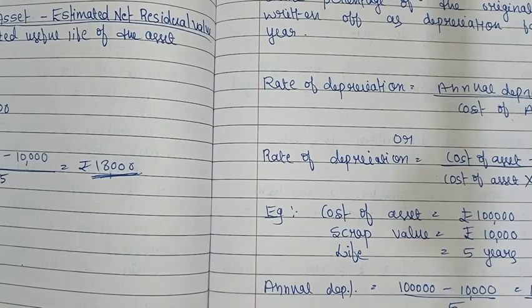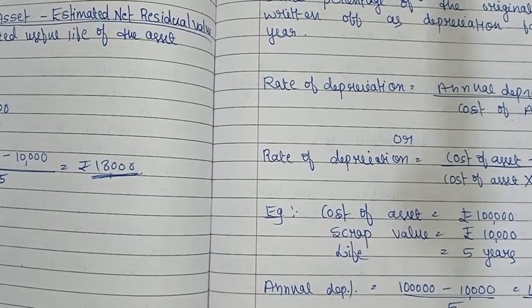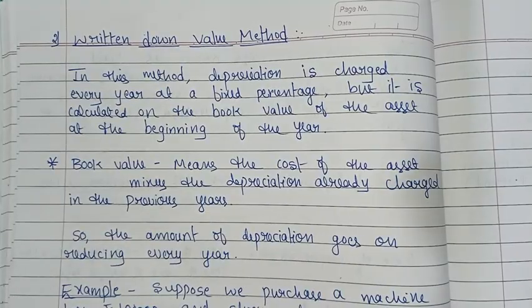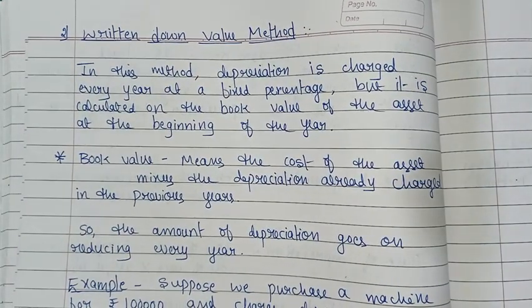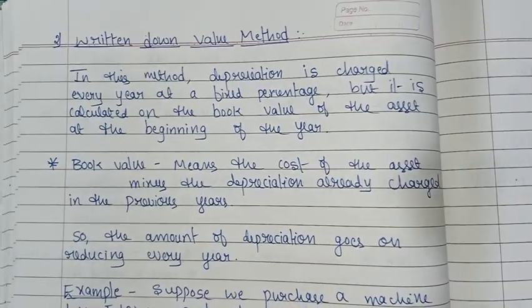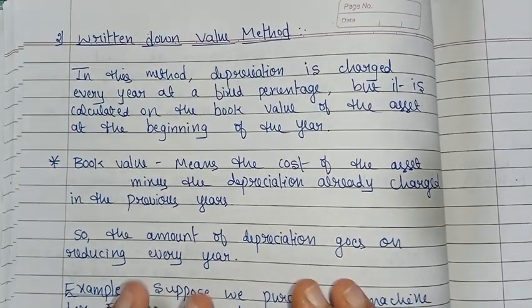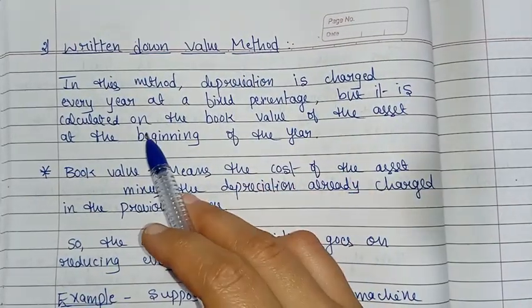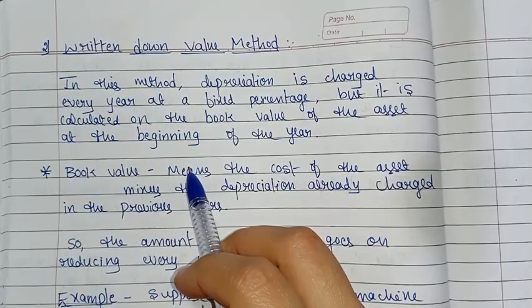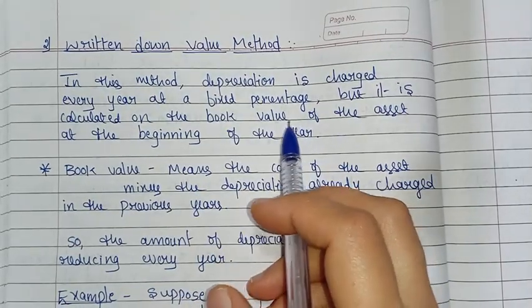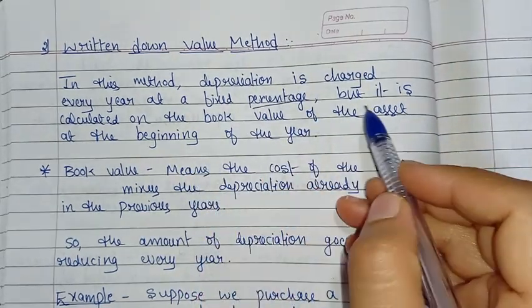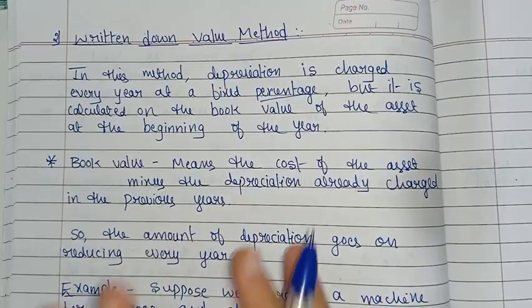Under the straight line method, the depreciation amount is the same over the useful life of the asset. Remember this one. And the second method for calculating depreciation is the written down value method. This is also known as the diminishing balance method or reducing balance method. In this method, depreciation is charged every year at a fixed percentage, but it is calculated on the book value of the asset at the beginning of the year.